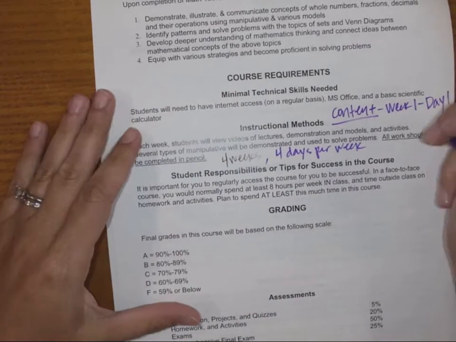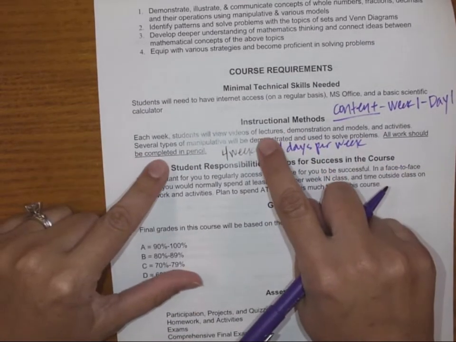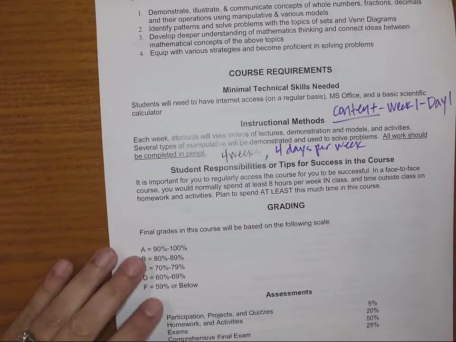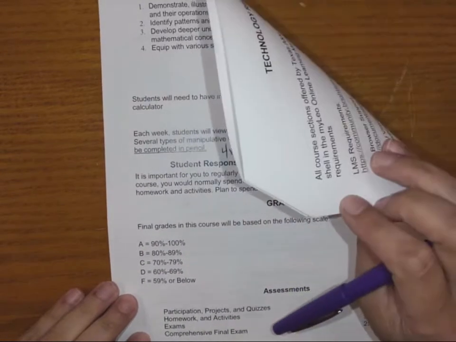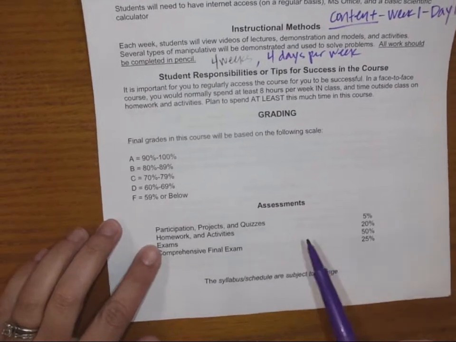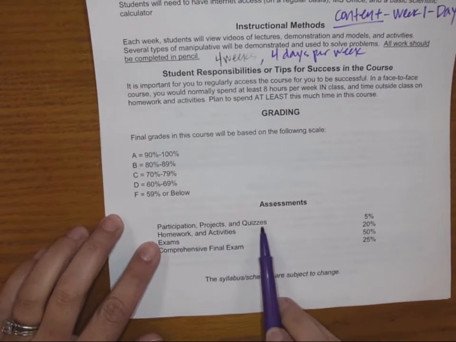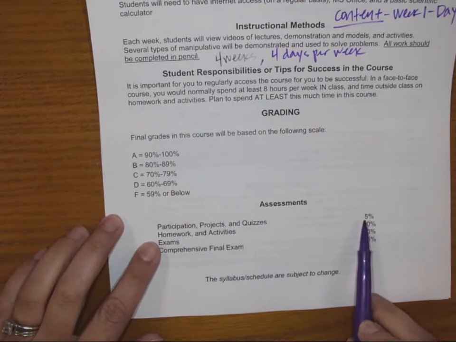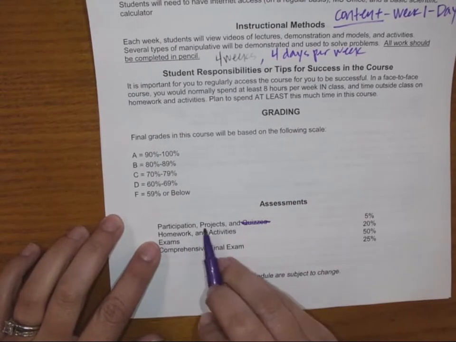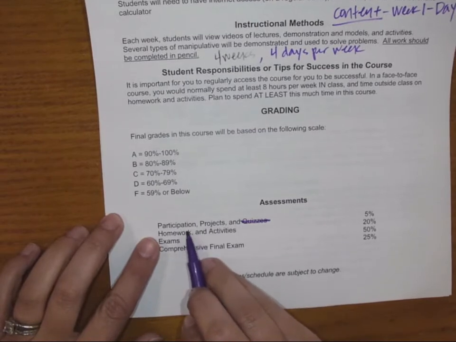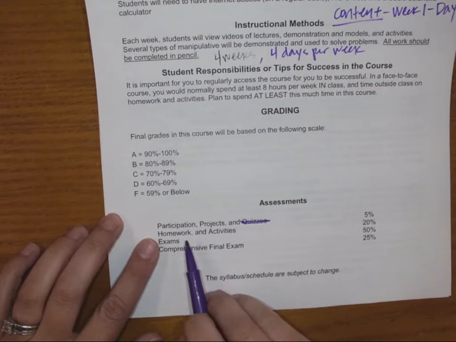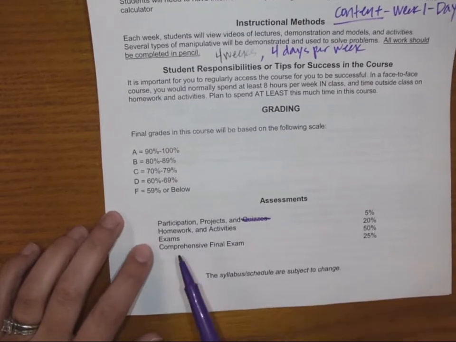There's going to be videos for each day. You just have to make sure you watch the video to complete the assignment. I'll talk a little bit more about that in just a second when we get to the homework part. So the grading for the course: participation, projects, and quizzes, that's 5%. We're not going to have any quizzes this semester, so it's just going to be participation and projects. Participation is watching the videos and responding to the things I need you to respond to.